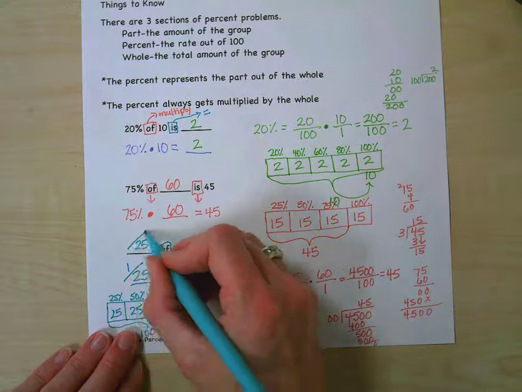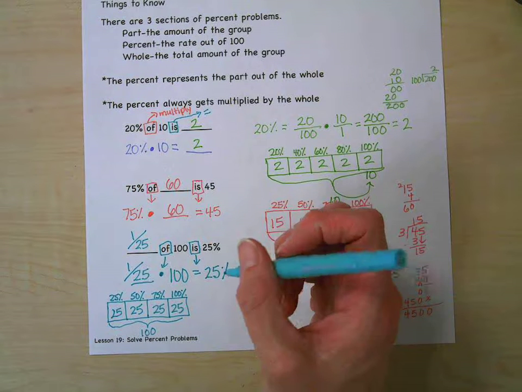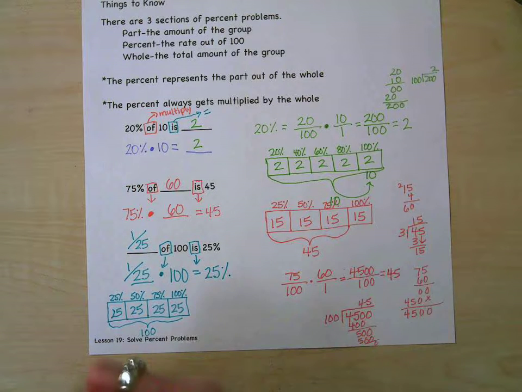I think the answer is actually 1/4, right? No, I don't think I did that one right. That one's kind of tricky. Something of 100 is 25%. 25%. Oh, I see.